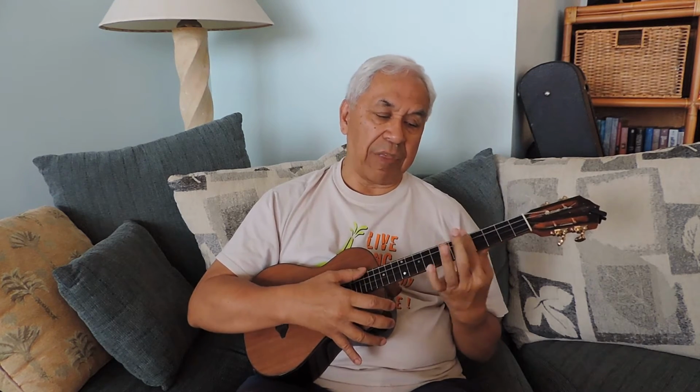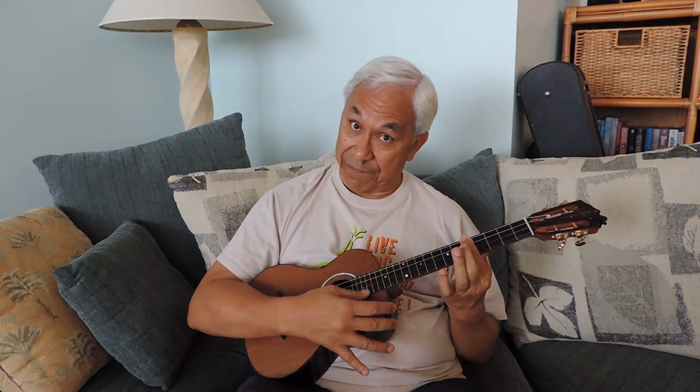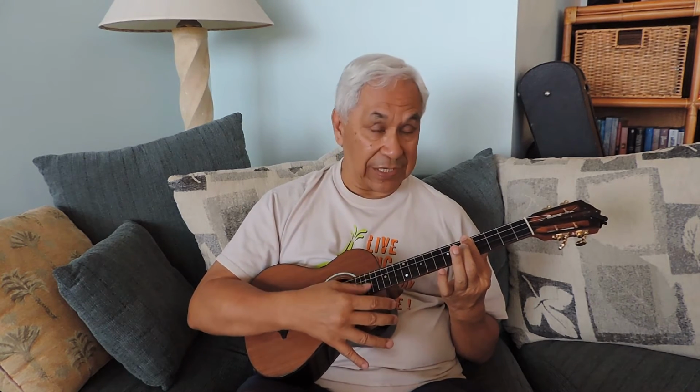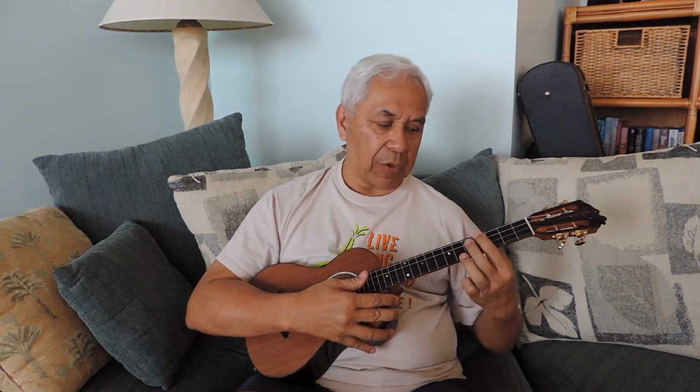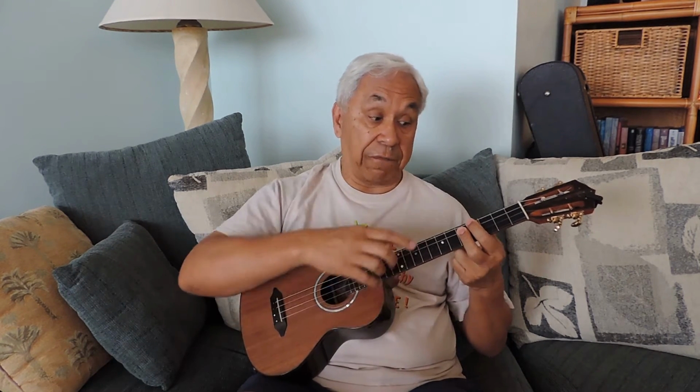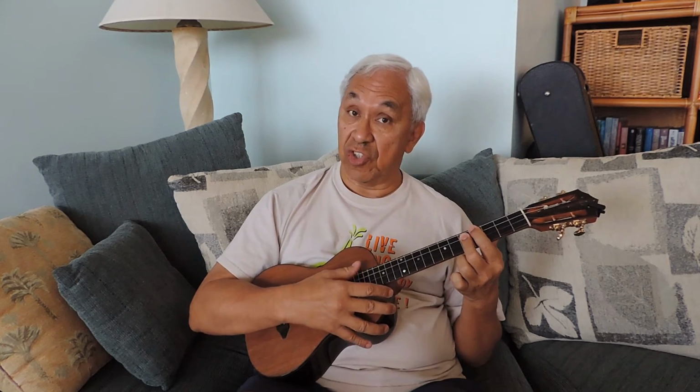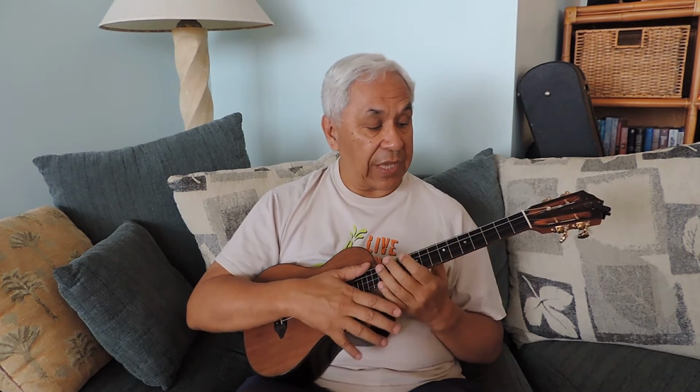And see where these two fingers are? If you bar that fret, the function of that chord is F. Function, not its name. So if you take this bar and move it back, and then hold these three strings, the function of this chord is G7. Let's show you that again.